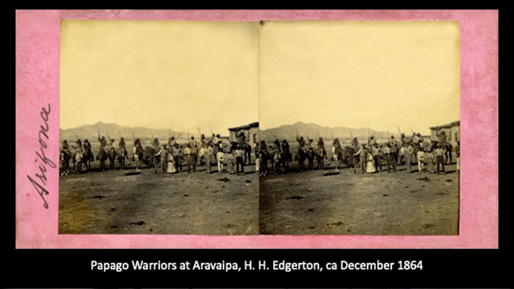These were done by a gentleman named H.H. Edgerton. He was an engineer from California, and as the Civil War was winding down, they came to Arizona to try and find a way to reopen the mines. There was silver mining in the Spanish era, silver mining in the 1840s and 50s, and it closed down during the Civil War. So they were trying to get here ahead of time to be able to see what they could do to open the mine.